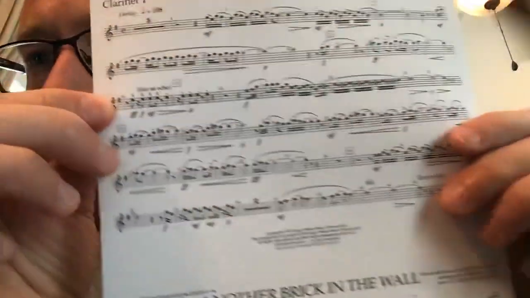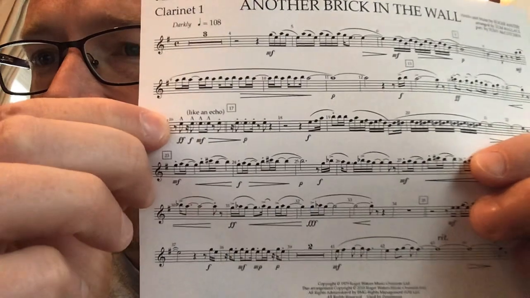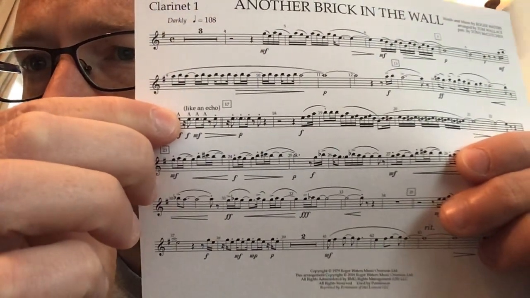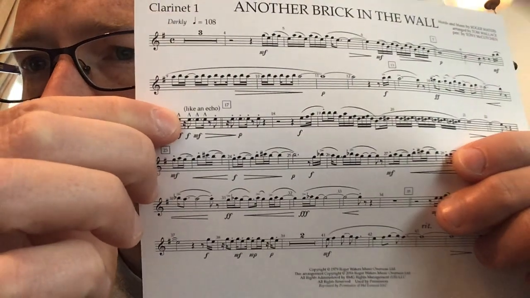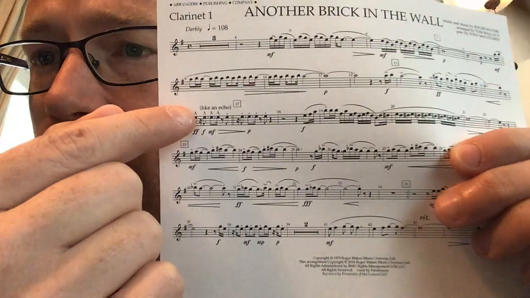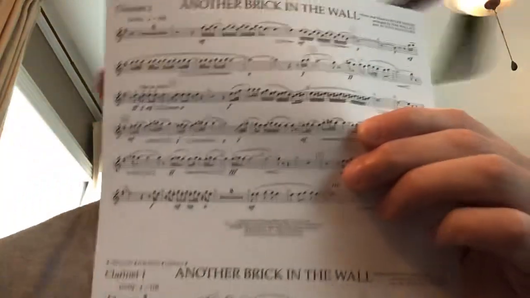Okay? So here's what we're going to do. Let's take a look first at measure 16. So measure 16, you've got an 8th rest on beat 1, 16th rest on beat 2. You've got an 8th note on the E, and then a dotted 8th note. Okay?